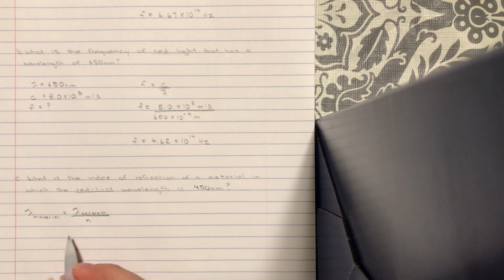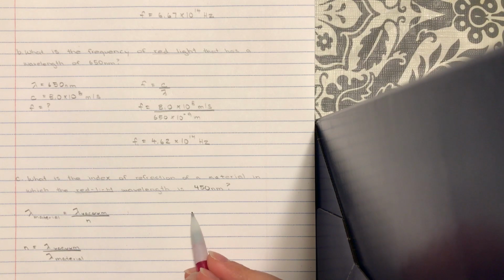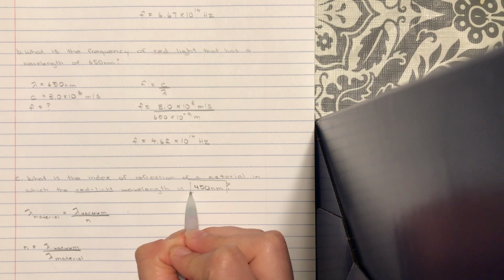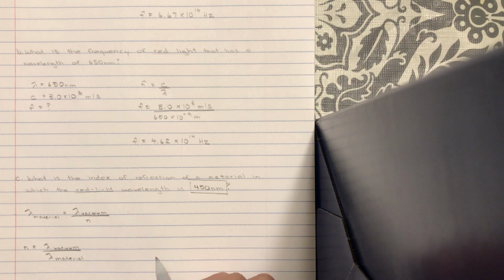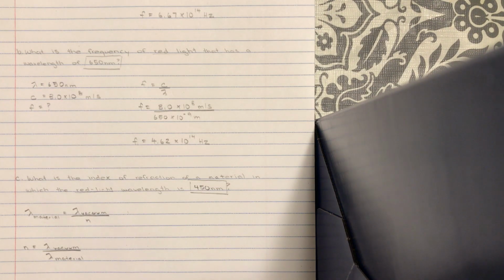We can rearrange this to solve for n, and we get n, or index of refraction, is equal to the wavelength of the vacuum over the wavelength of the material. We know that light waves slow down as they pass through transparent materials, and because of that, we can write 450 nanometers as our wavelength in material, because it is smaller than the wavelength up here at 650 nanometers.